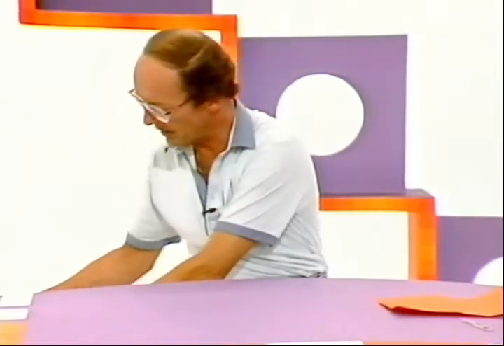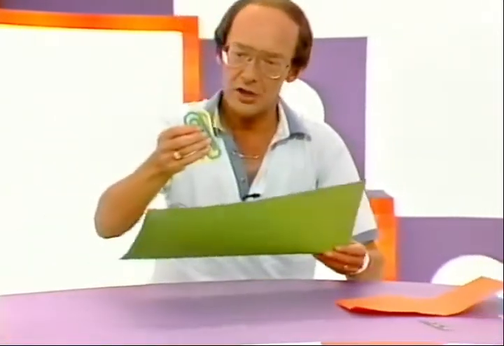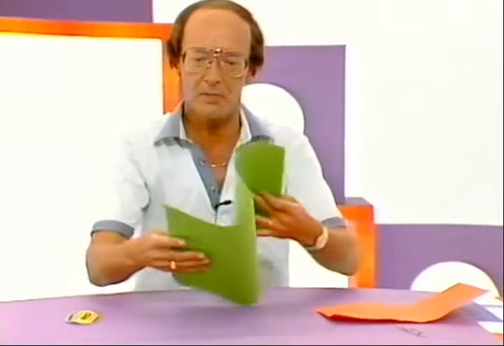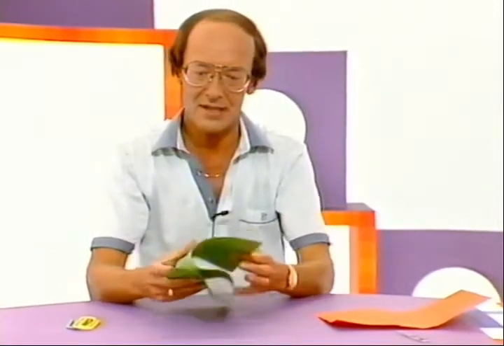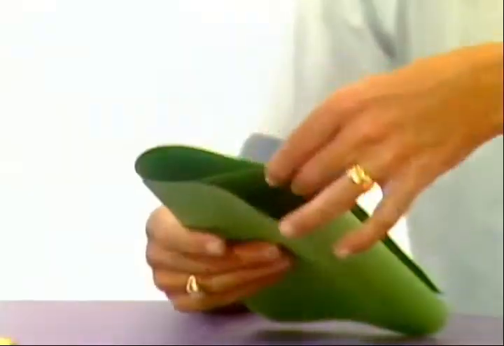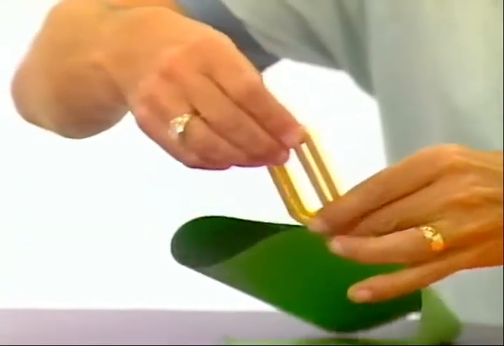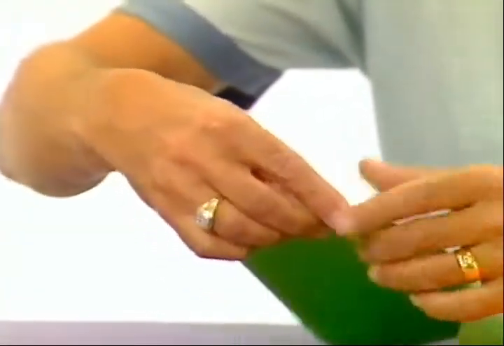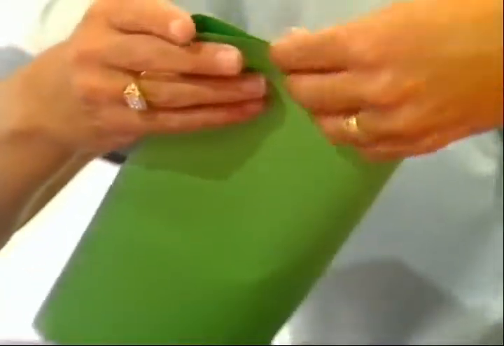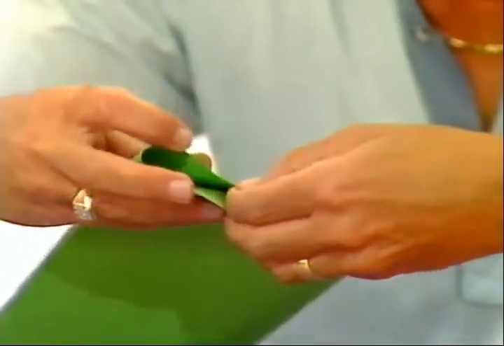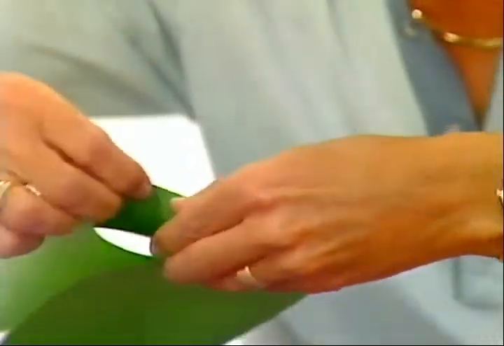Let me show you how, using a bigger bit of paper and a couple of larger paper clips. Fold your sheet of paper in a sort of S shape, a squiggly little shape. One paper clip sticks between the first two folds of the paper. The second paper clip goes over the next two folds of the paper there.